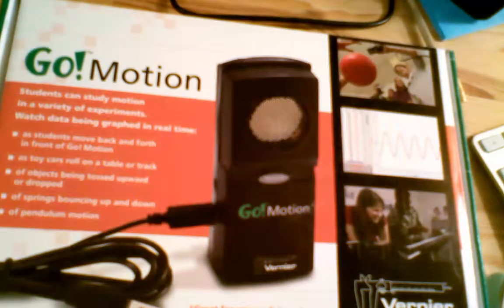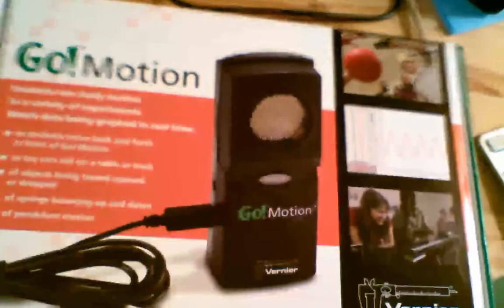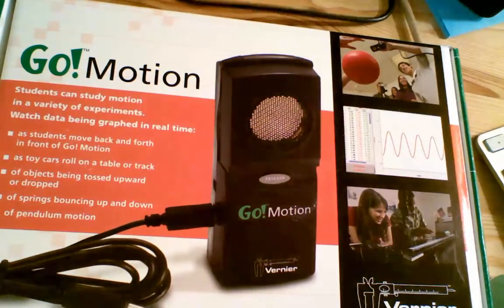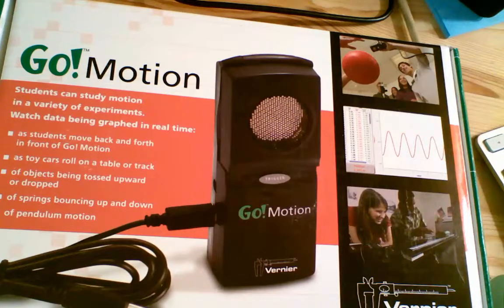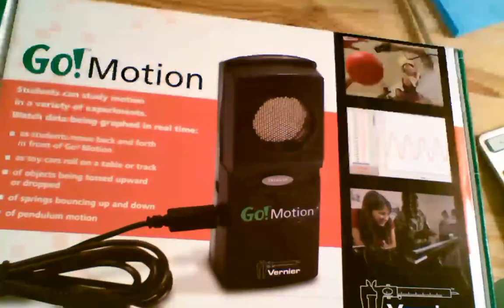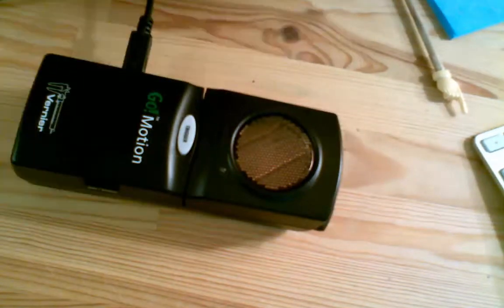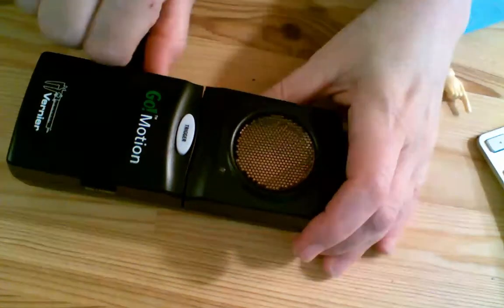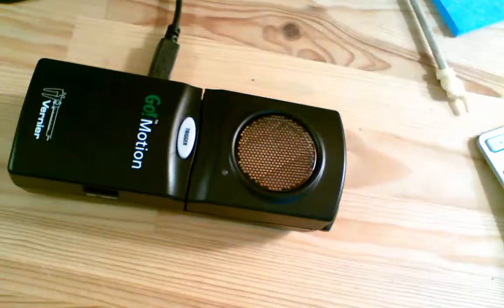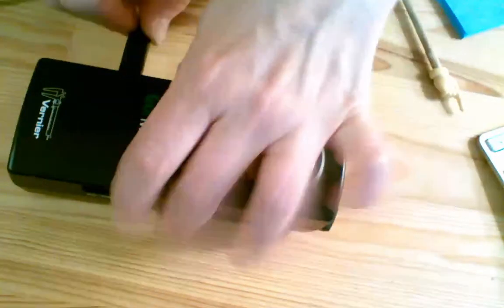A motion sensor is used to detect motion, and one of the tools that we can collect data with in the ITSI portal is a motion sensor. You're going to look for this box and open it up, and you'll find a sensor that looks like this inside of there. It's probably folded down like this, and the cord is probably removed. So you're going to want to attach this cord to the sensor.